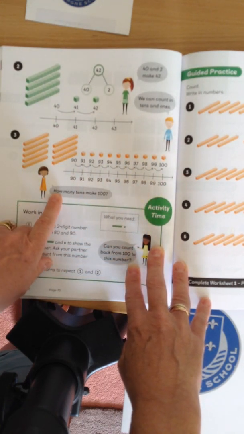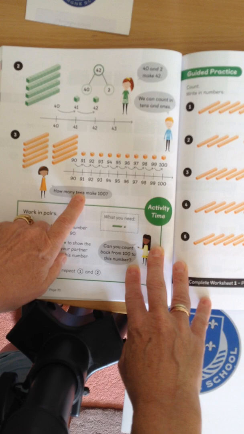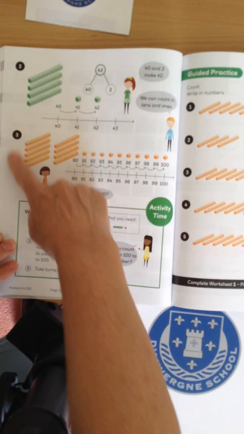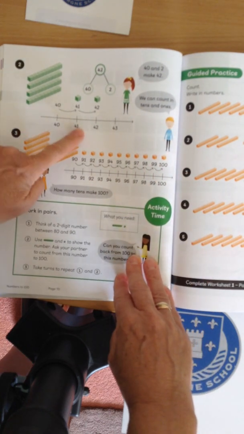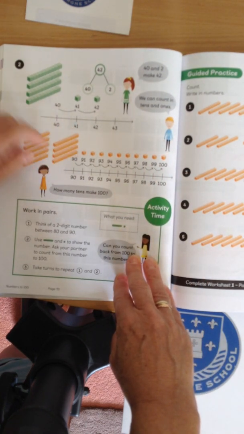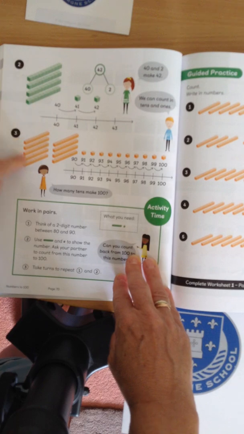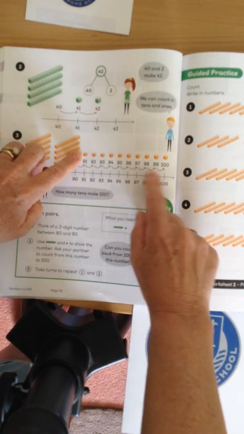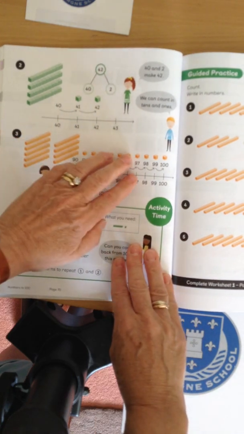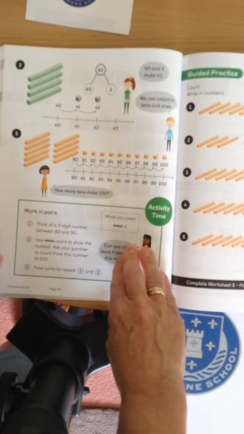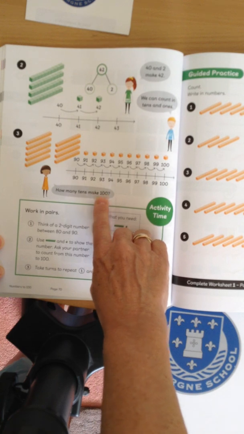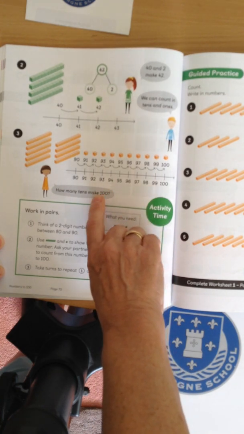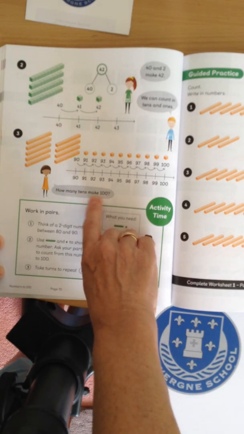And the question says, how many tens make 100? Well, we've got 100 all together. How many tens did we have here? We've got 9 tens, and then we've got another 10 in our ones. So that's 1. So we've got 9 and 1 is 10. 10 tens. And if you look at this number 100, you can see the number 10 and a 0 on the end. So 10 tens make 100.